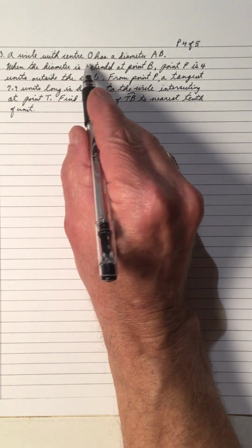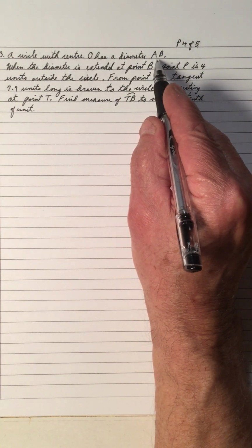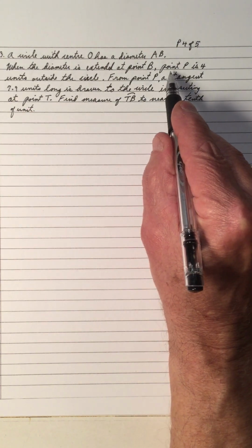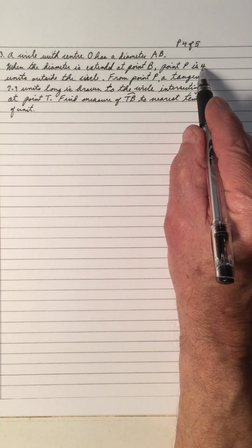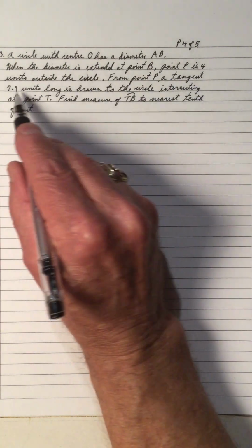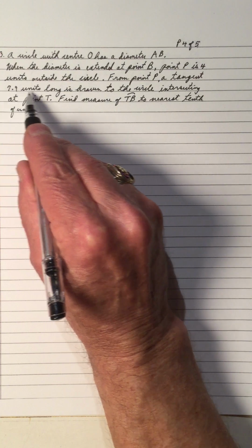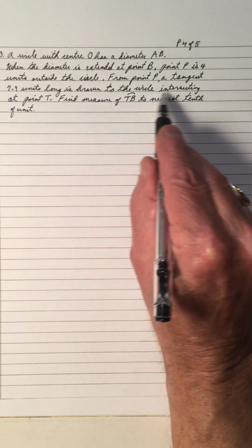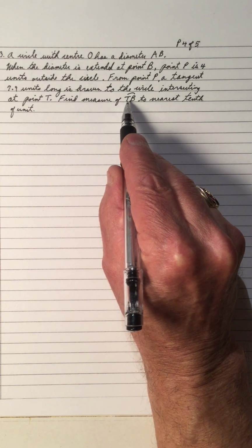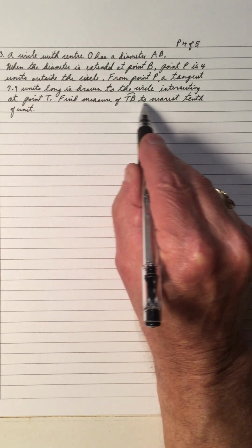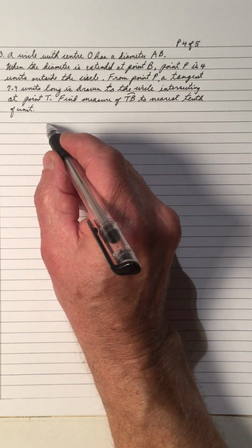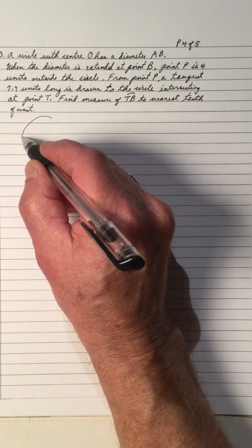A circle with center O has a diameter AB. When the diameter is extended at point B, point P is 4 units outside the circle. From point P, a tangent 7.9 units long is drawn to the circle, intersecting at point T. Find the measure of the arc TB to the nearest tenth of a unit. Let's draw the diagram. Let's see what we have here.